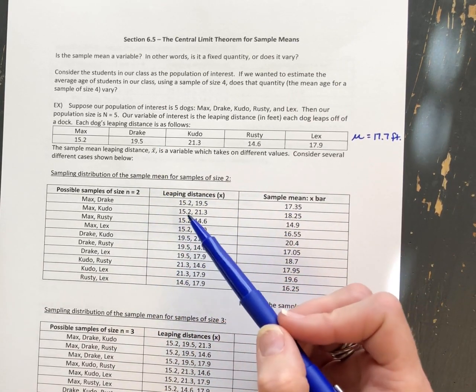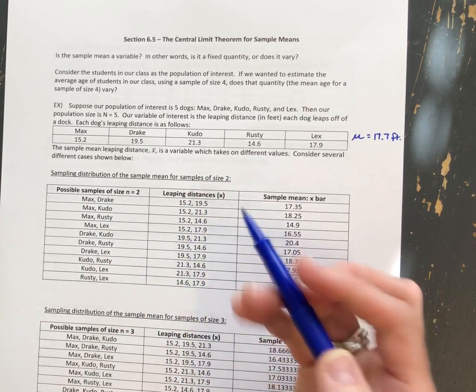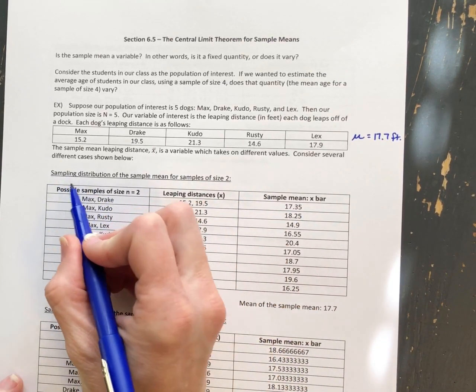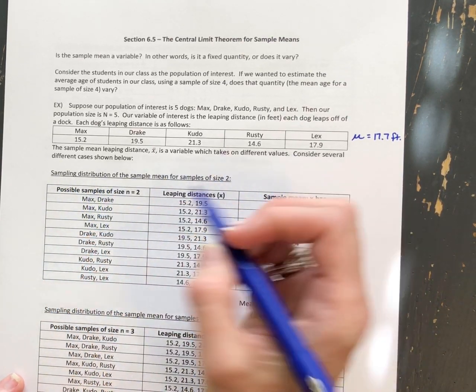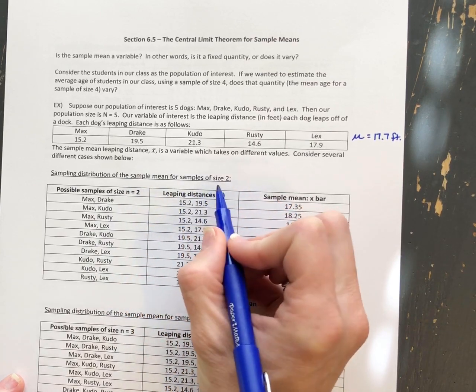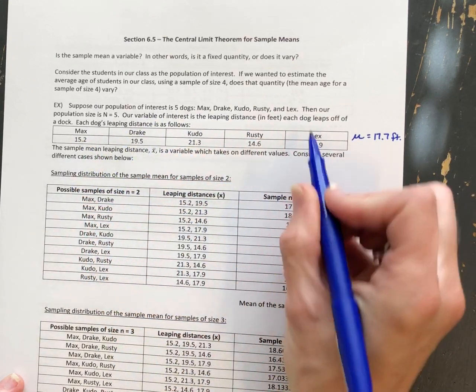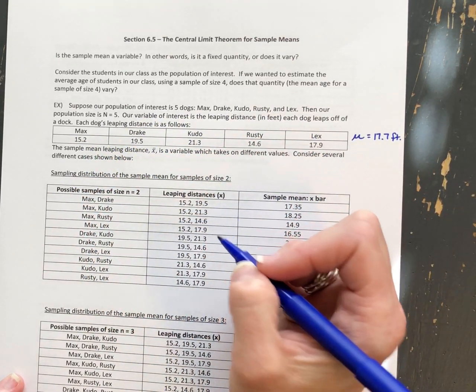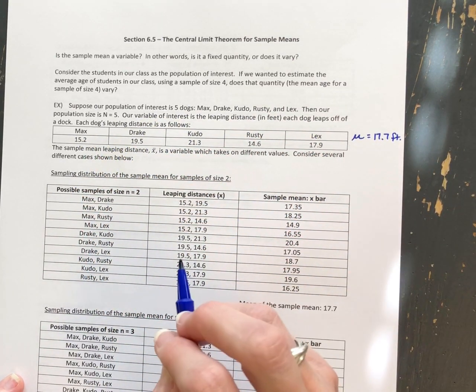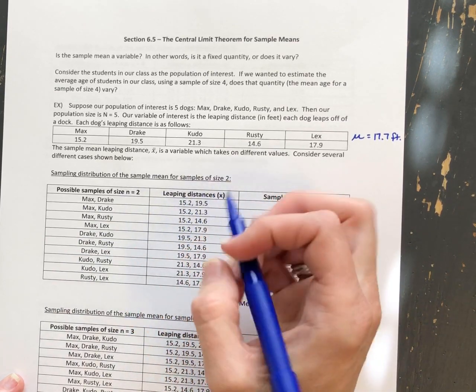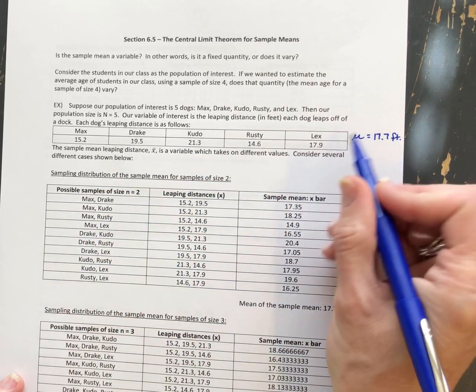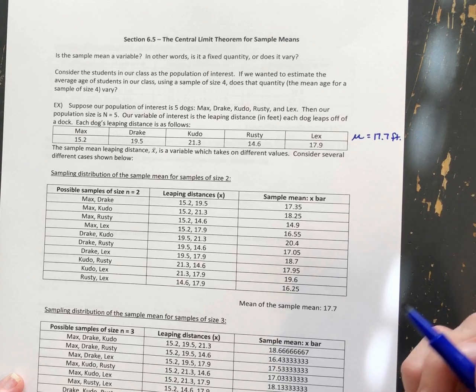I gave us a table where I have what's called the sampling distribution of the sample mean for samples of size 2. So imagine here's our population of size 5. What if we took a sample of only 2 dogs and used that sample of 2 dogs to try and estimate the true population mean?